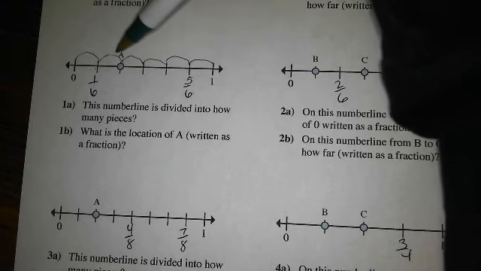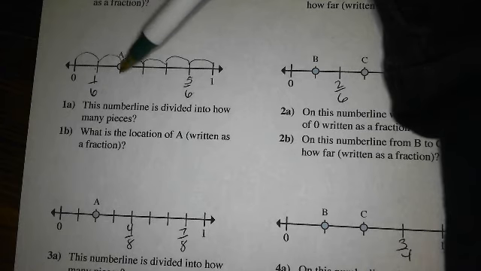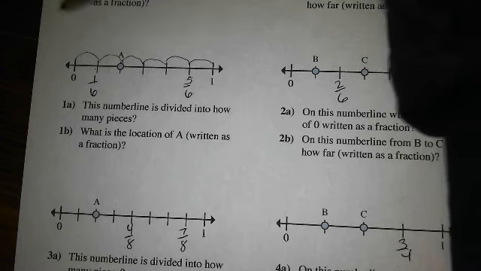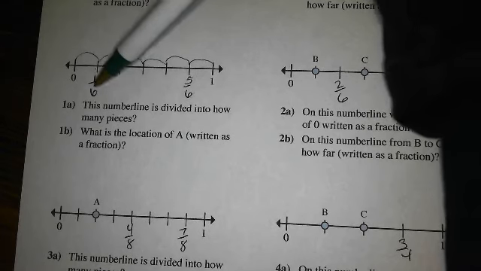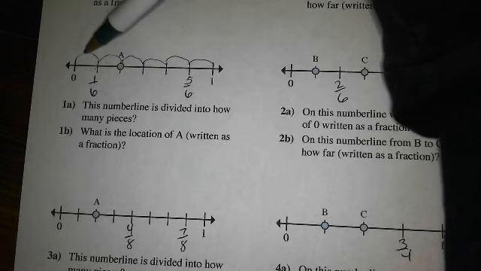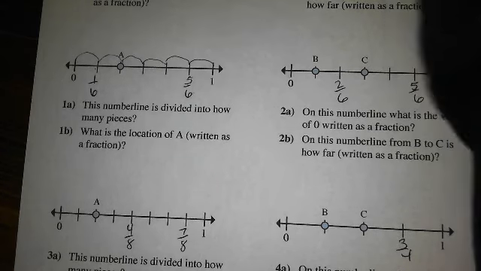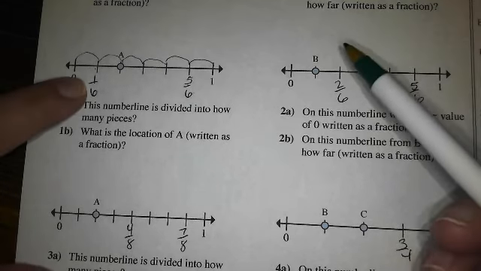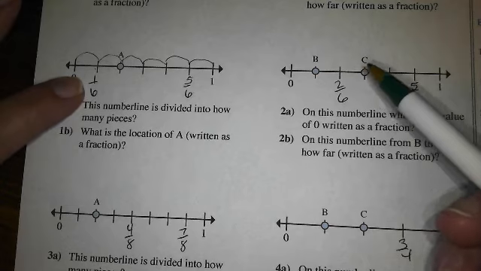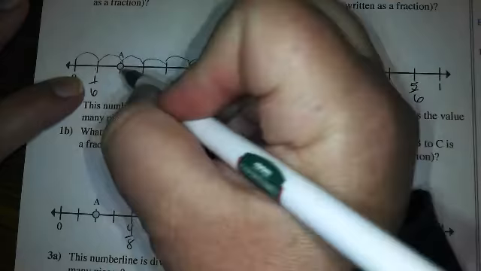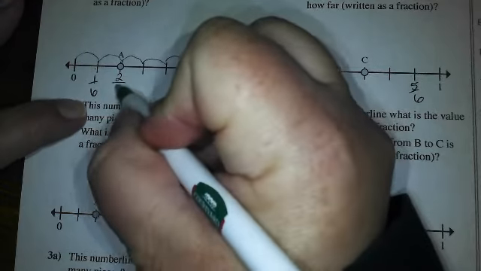When we're finding the location on a number line, we simply have to count our fractions. Our denominators are not going to change because they are all divided into 6 pieces along this line. They're all one part of those 6 pieces. So if I know that this is 1/6, I just have to think, what comes after 1? 2. So A would be 2, and my denominator will stay 6.